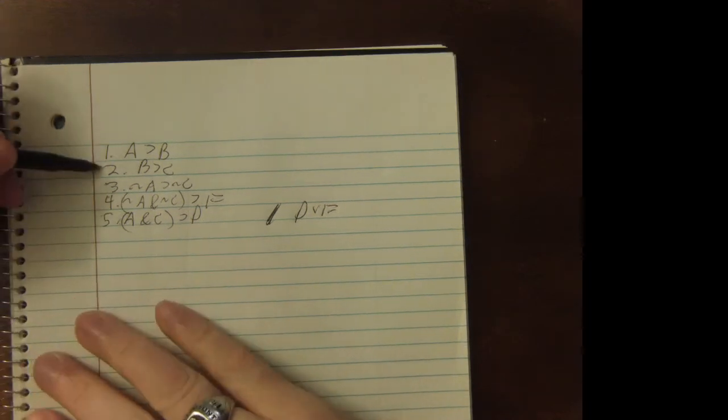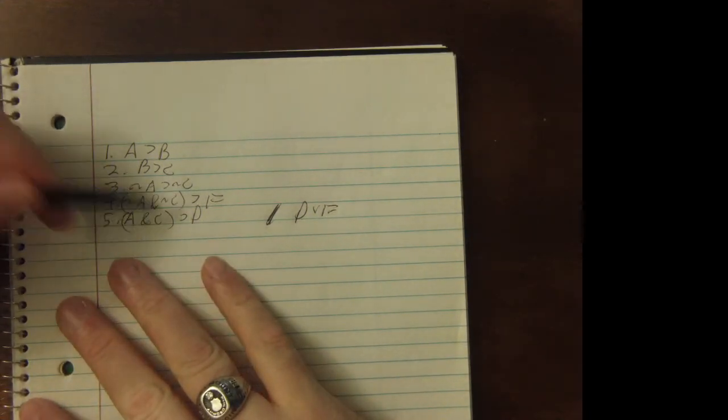And so we probably could do some sort of constructive dilemma, because one thing you might have noticed as you're writing it down is we don't need B anywhere else in the proof.